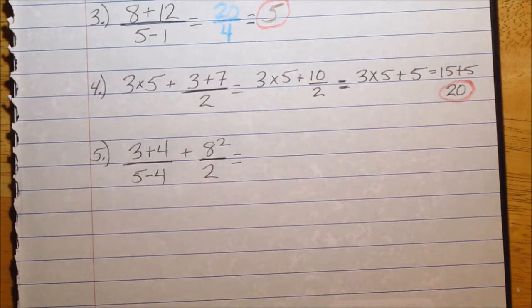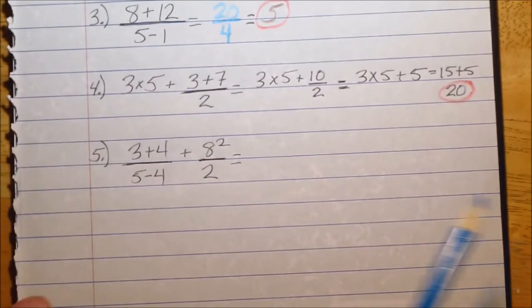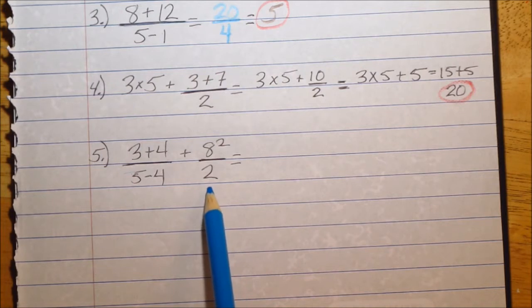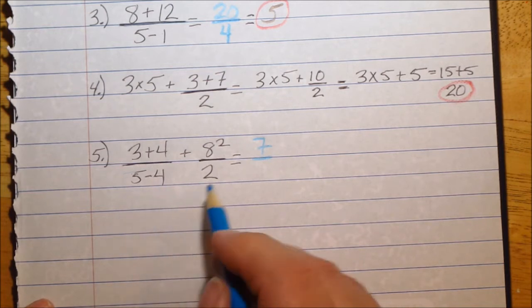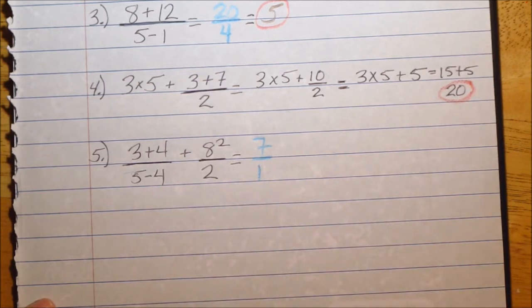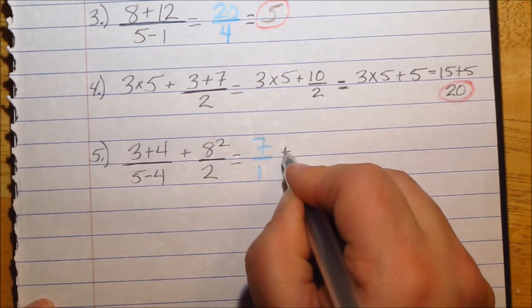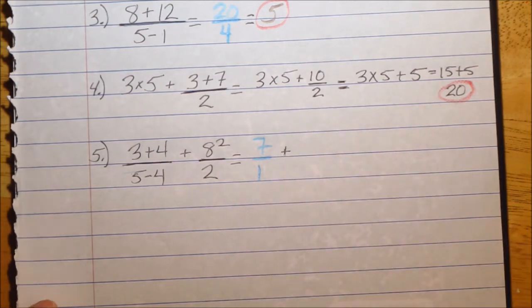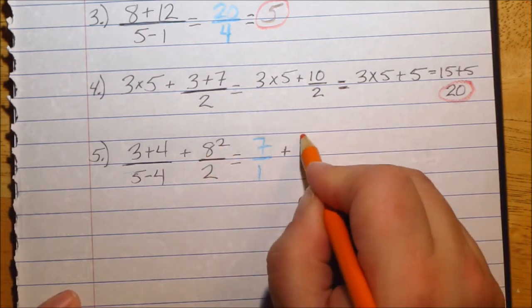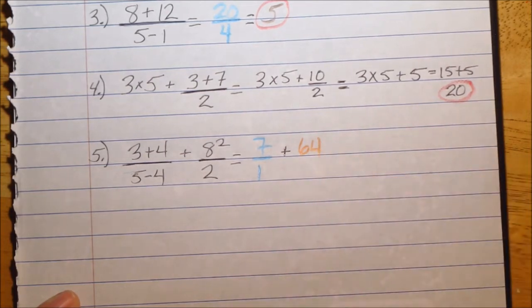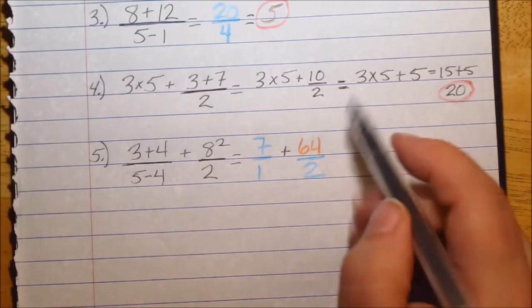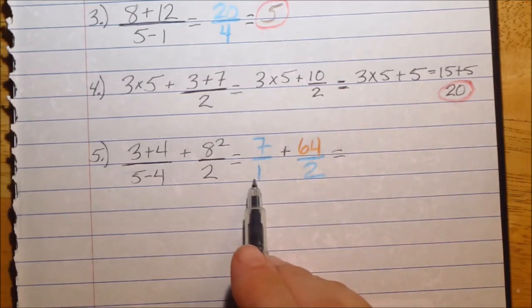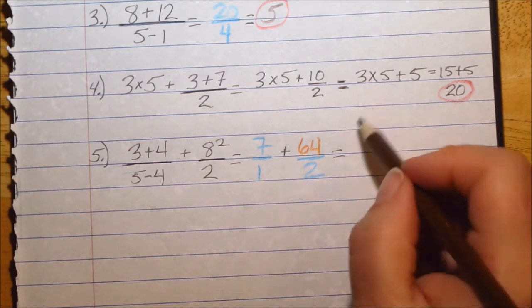All right. Okay. So first step is grouping symbols, and I have this grouping symbol here and here. So I'll take care of those. 3 plus 4 is 7 over 5 minus 4 is 1. Right. And then we add to that. Taking care of what's above and below the grouping symbols. This exponent, 8 times 8 is 64. Over this grouping symbol of 2. Now we have some pretty simple math we just have to take care of, okay? This becomes simply 1, a division problem, right?